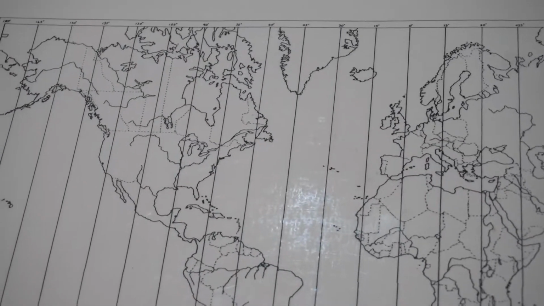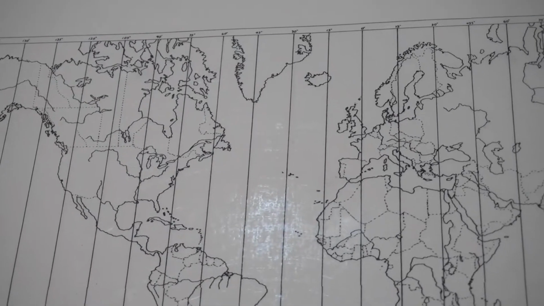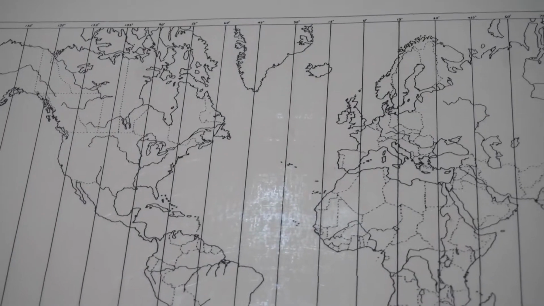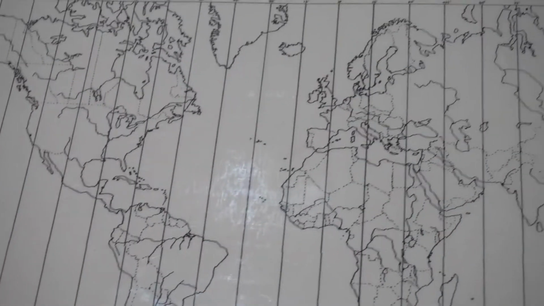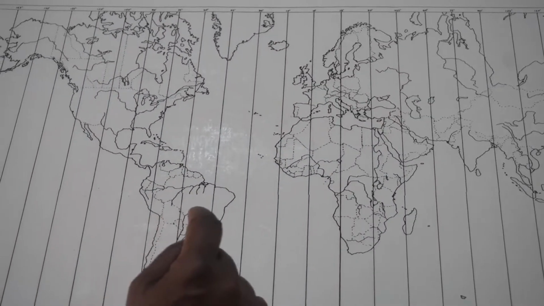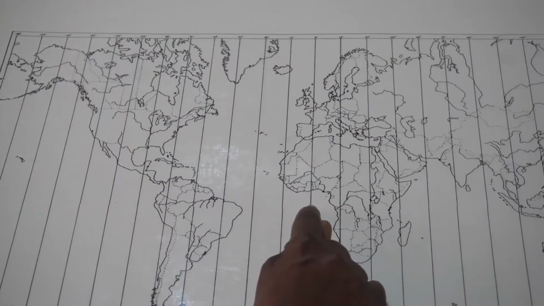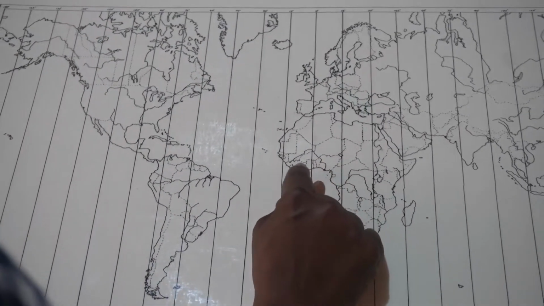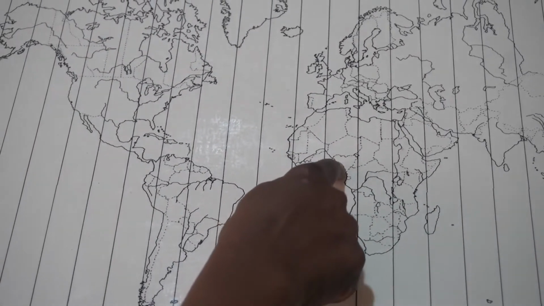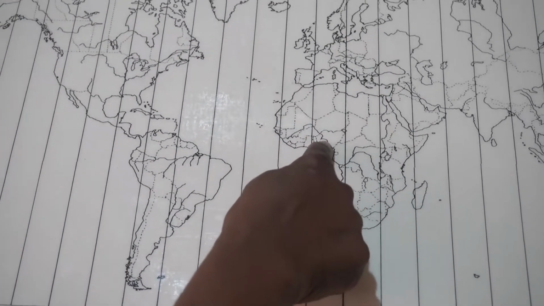And we said that as a result of that rotation on its axis, we have different time zones. And also we have day and night, if you remember. So we are here on the continent of Africa, in Nigeria, Lagos, Nigeria, around here. So let's suppose that our time here is 1 o'clock in the afternoon.